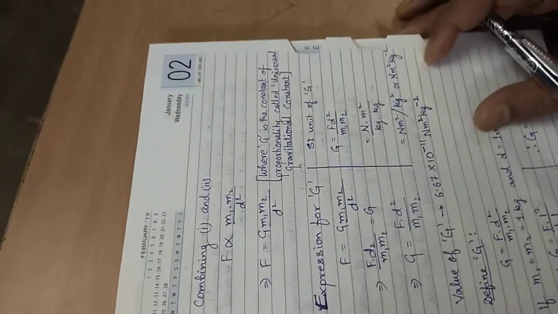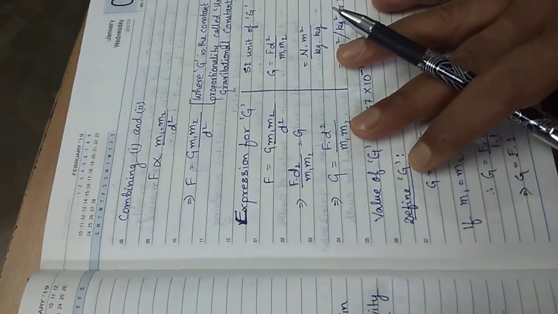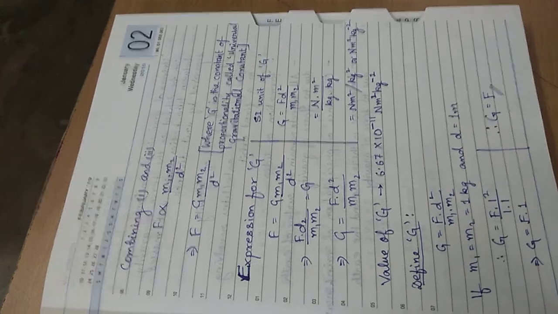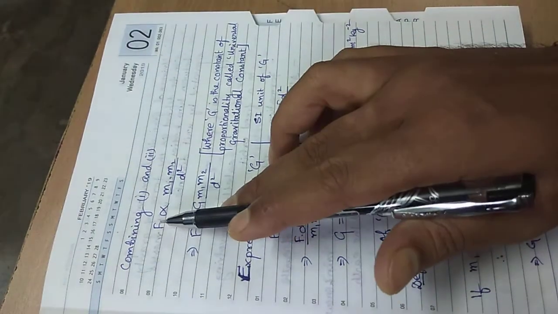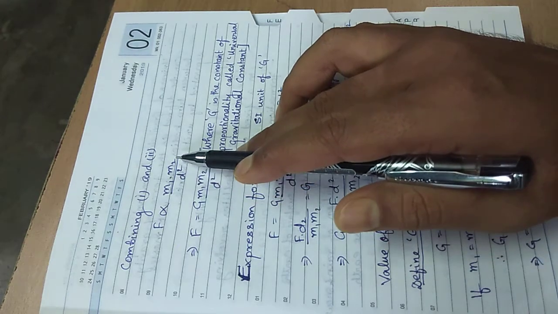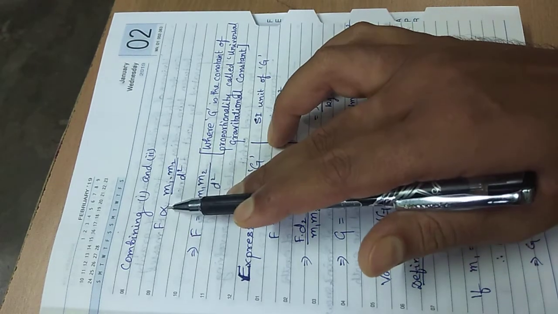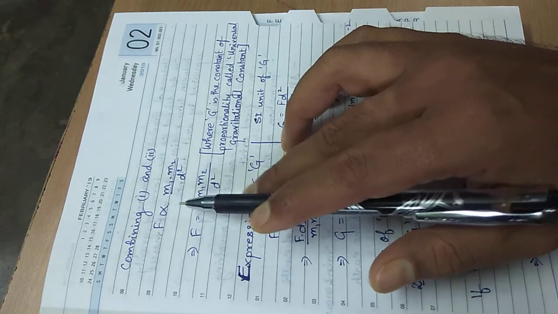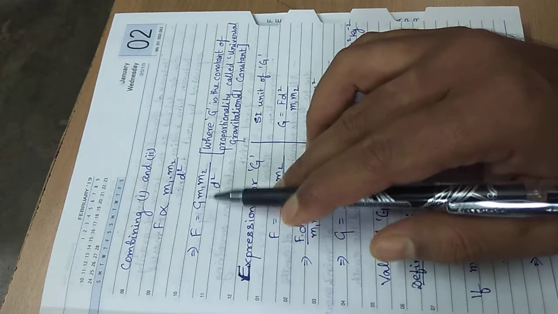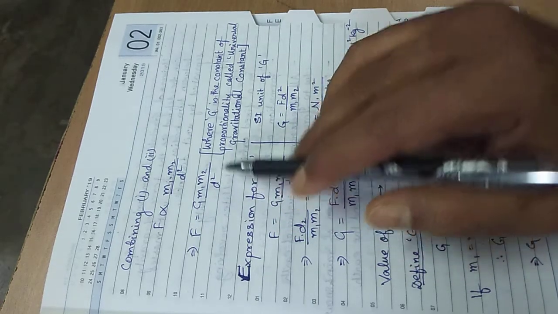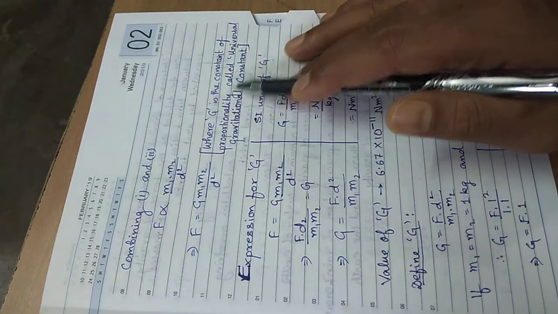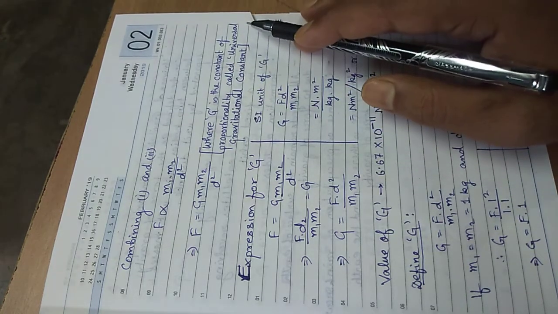So combining these two, what do we get? F is proportional to m1 into m2 divided by d square. Now in order to remove the proportionality sign, we bring in a constant. So F is equal to capital G m1 m2 divided by d square. Now what is capital G? Capital G is the constant of proportionality called the universal gravitational constant.